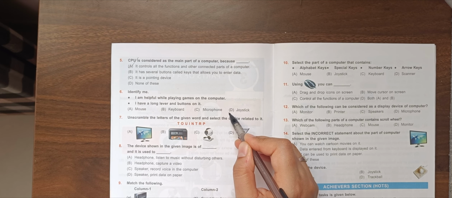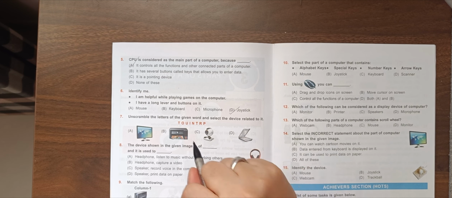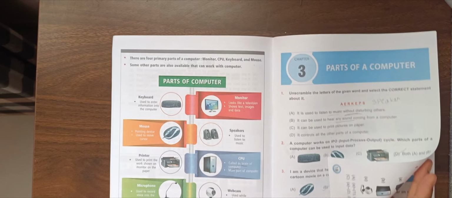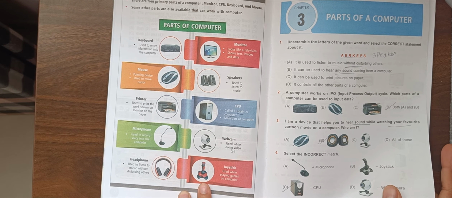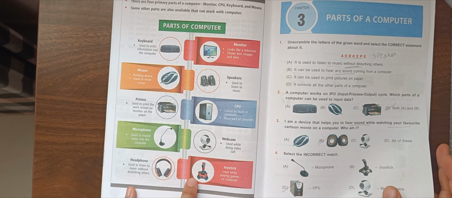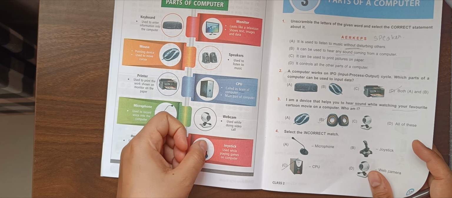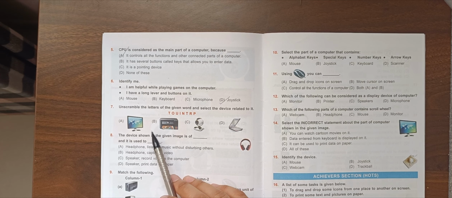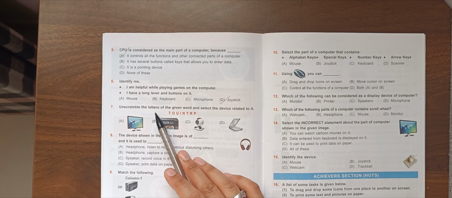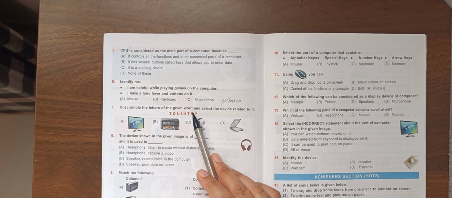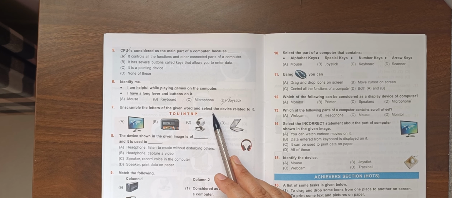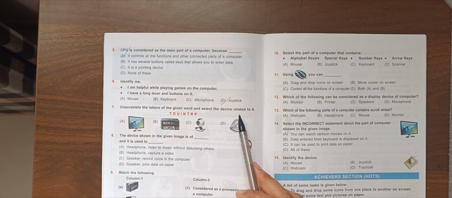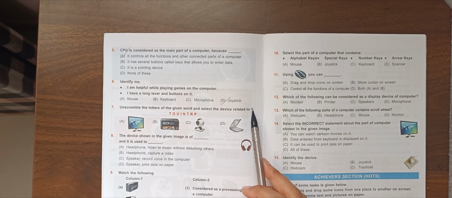You use a joystick for playing games, it has a long lever and buttons on it that you can use while playing the games.